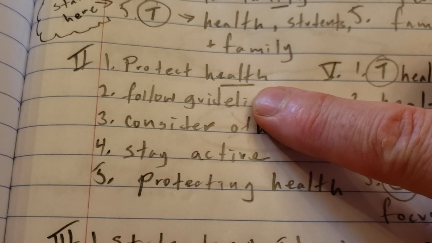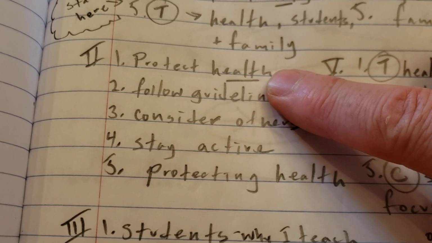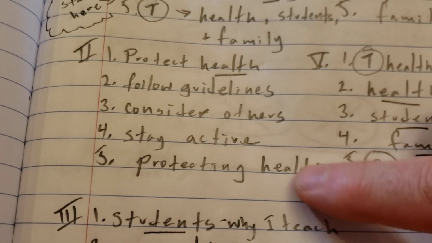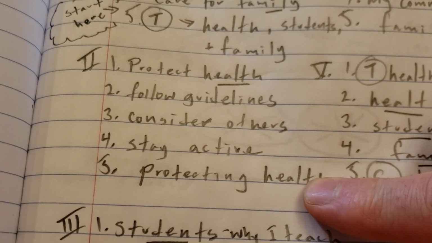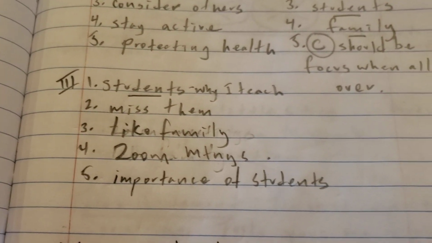So for example, up here, this paragraph about protecting health. The first sentence is all about how I've learned the importance of protecting health. And then I restate that creatively, but I make the same point in my concluding sentence for that paragraph. And that's the same thing I did with all my paragraphs.